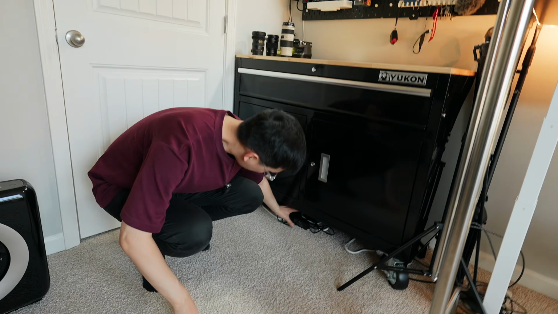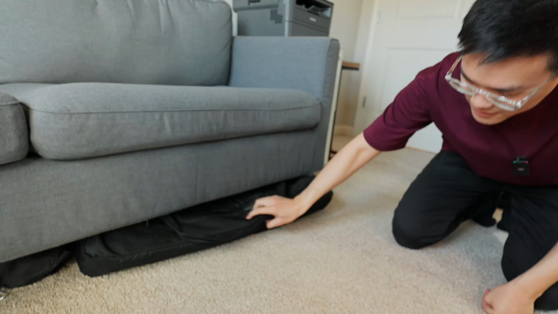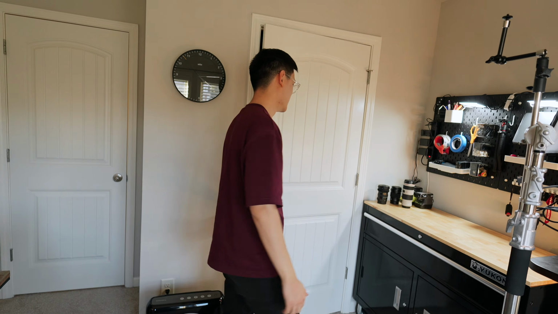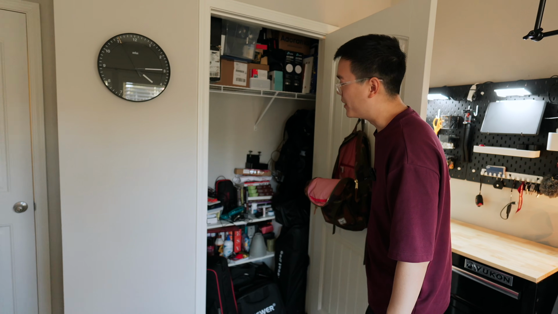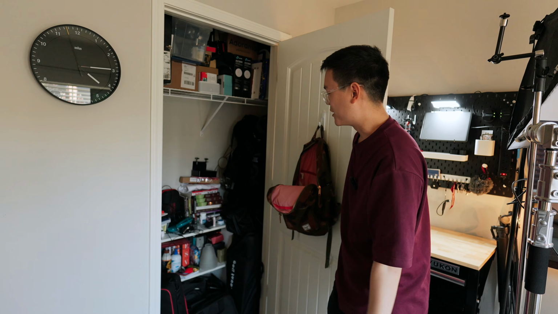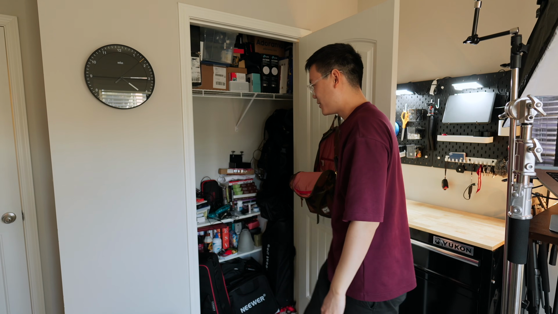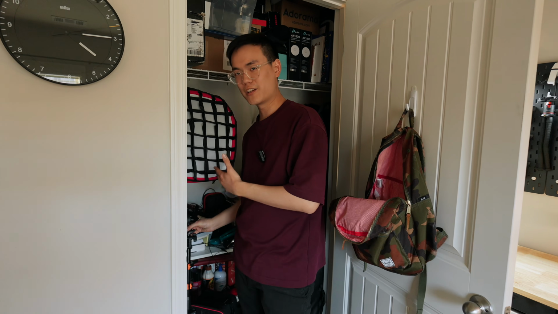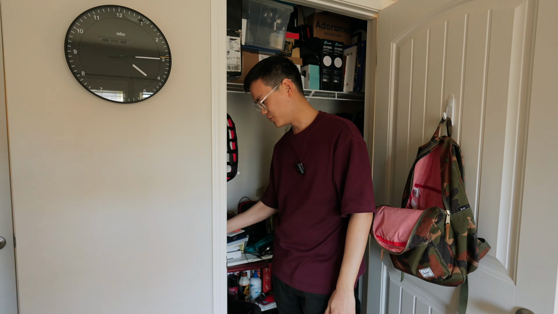There's also space between your furniture and the ground. You should store things there. Literally everything else, the closet, it is not pretty in here, but I got all my boxes up there, I got books, and I also have a lot of stands, lights that are already attached to stands in here as well. So I can just pull them out and use them when I need to.